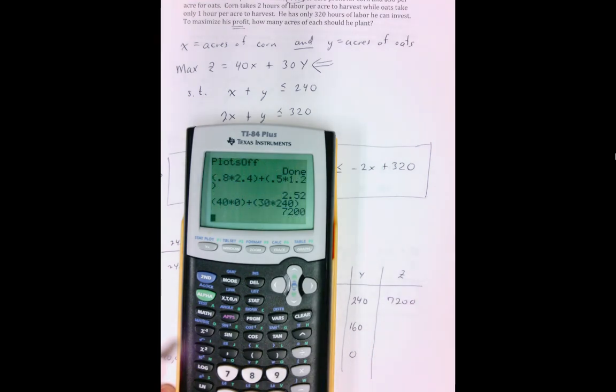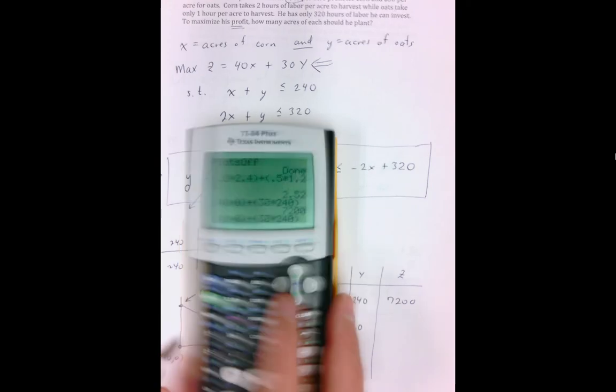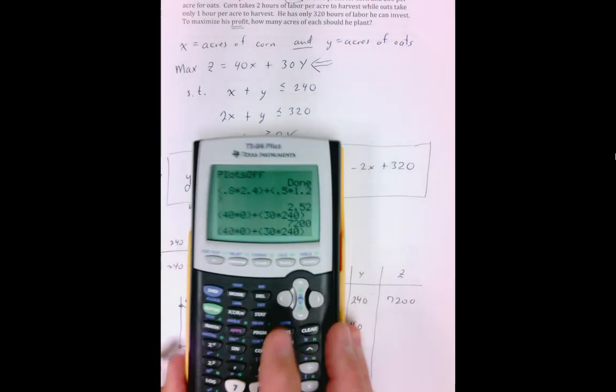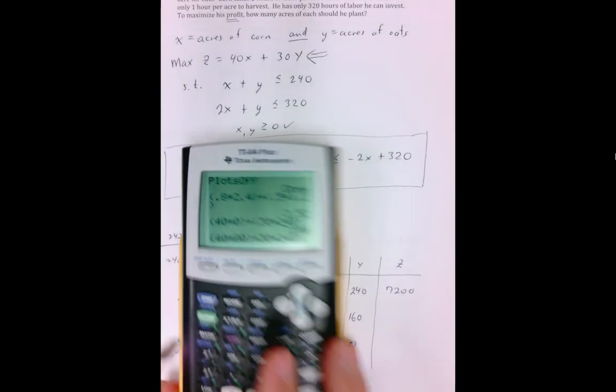So I've got 7,200 there. Now I'm going to go second function entry and just go back up and change what needs to be changed. So I have 80 that needs to go there, plus 30 times, well, we got 160.